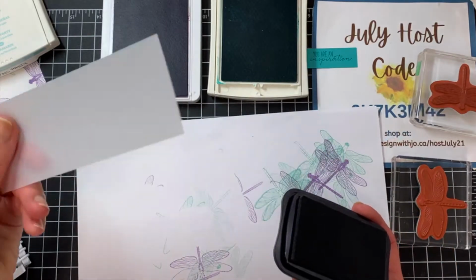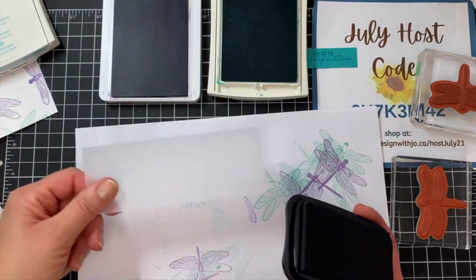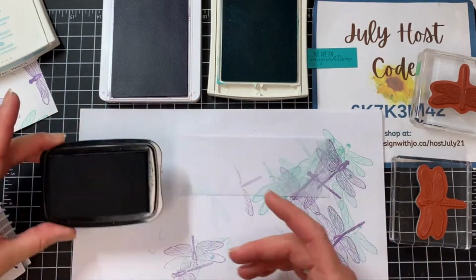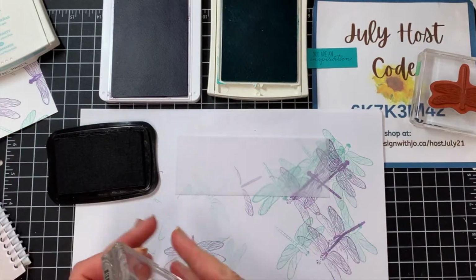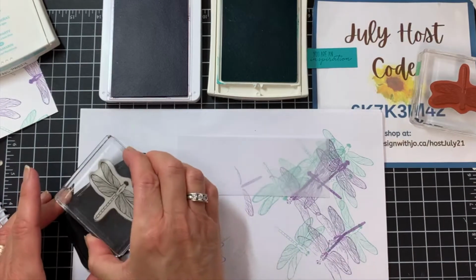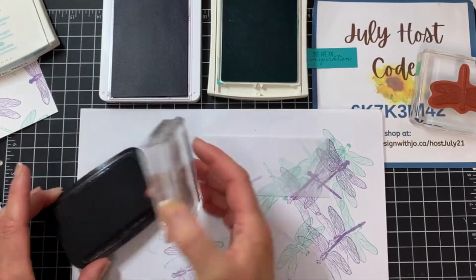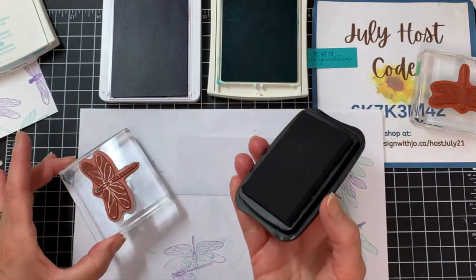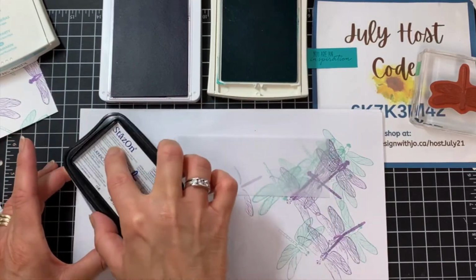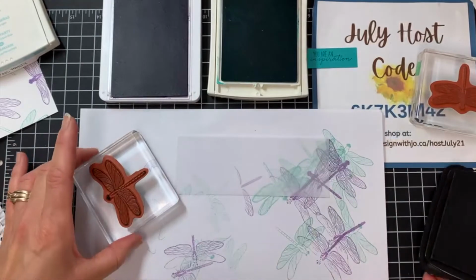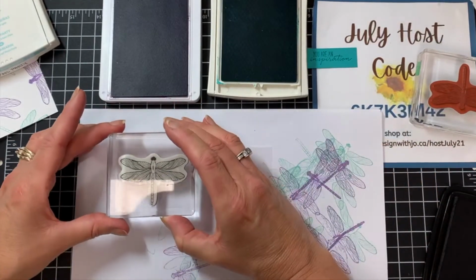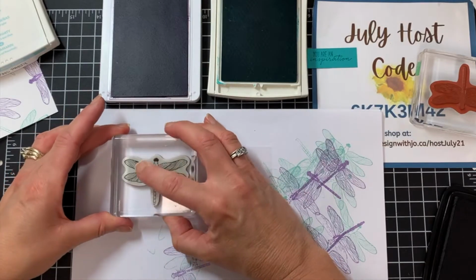And why I'm using StazOn ink is that it will dry. This is almost like a piece of plastic. And so if I were to use my classic inks, which are what these are, on top of it, then it would not dry. So I'm going to stamp 2 of these. Okay, so if you have a bigger stamp, you can do what I did and go across, but sometimes you end up missing it. So you take your stamp pad and put it on top of your stamp that way, and stamp it straight down and lift straight up.